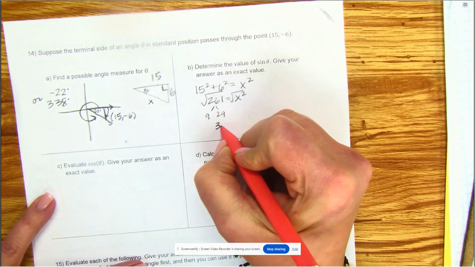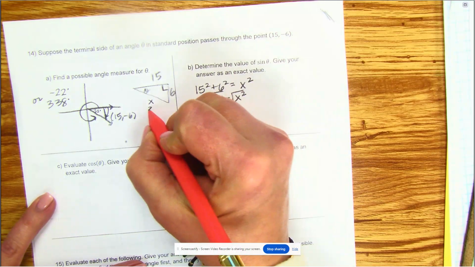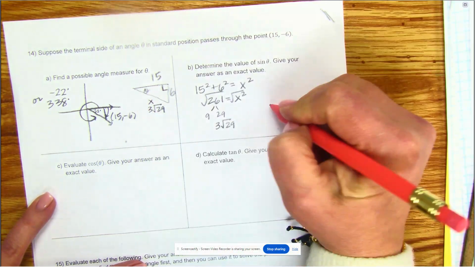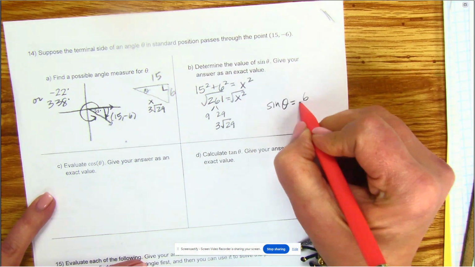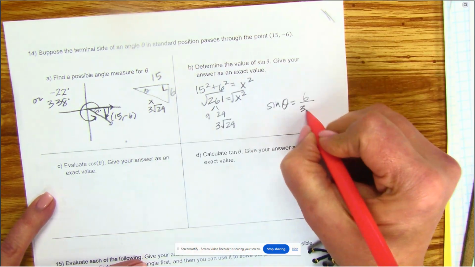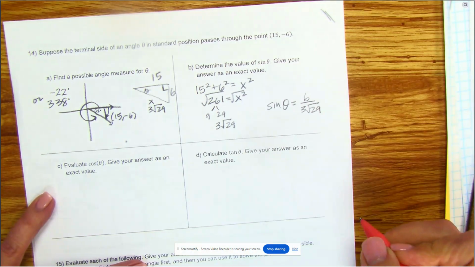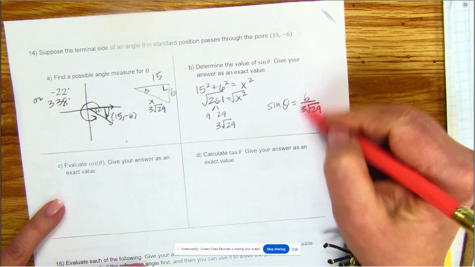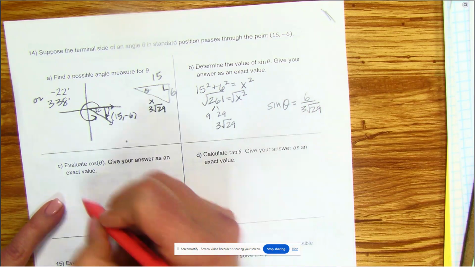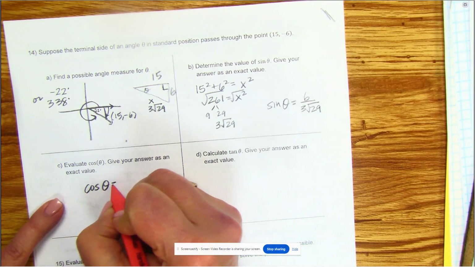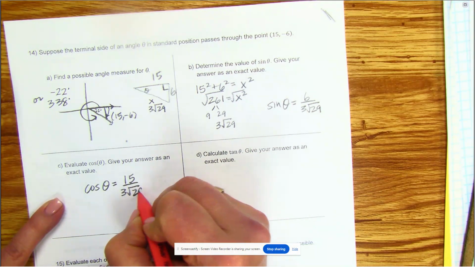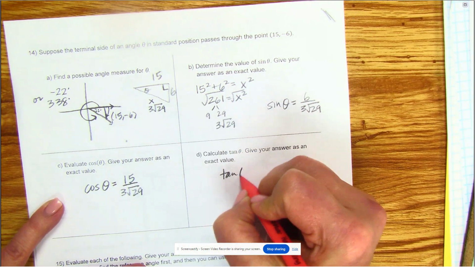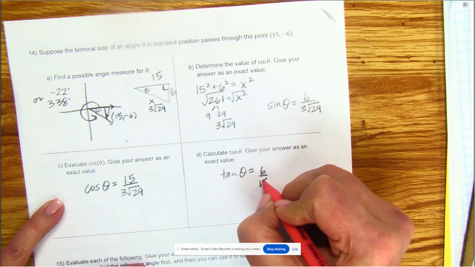So this is 3 root 29 for the hypotenuse. So now the sine is the opposite over the hypotenuse. That could be cleaned up some more. That could be 2 over the square root of 29. The cosine of theta is adjacent over hypotenuse.